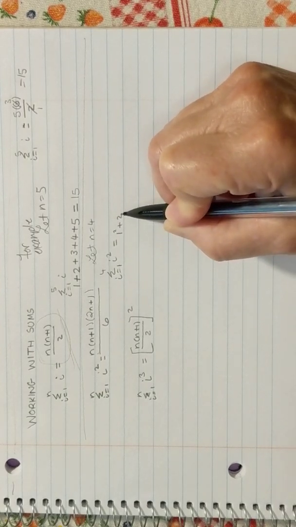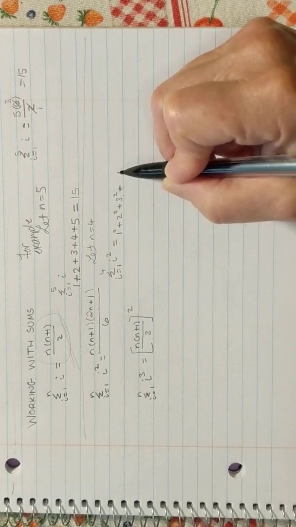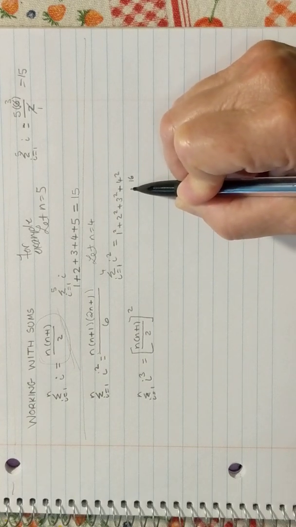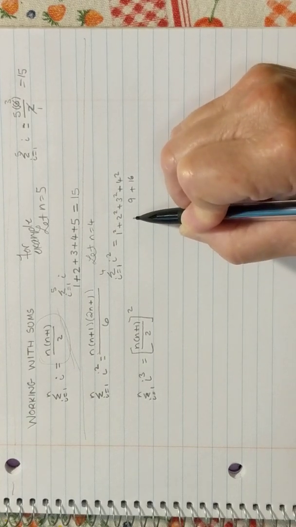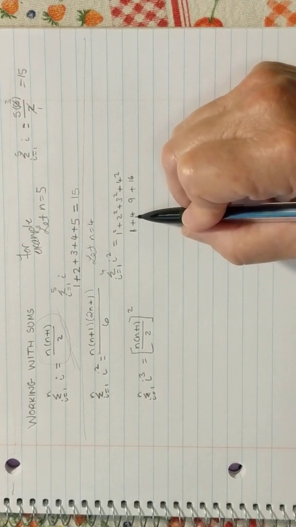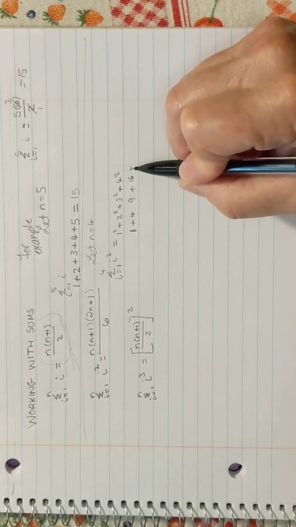When i is 2, it's 2 squared. When i is 3, 3 squared. When i is 4, 4 squared. So that would be 16 plus 9 plus 4 plus 1. 1 squared is 1, 2 squared, 3 squared. So that's going to be 20, 30. This is going to be 30.